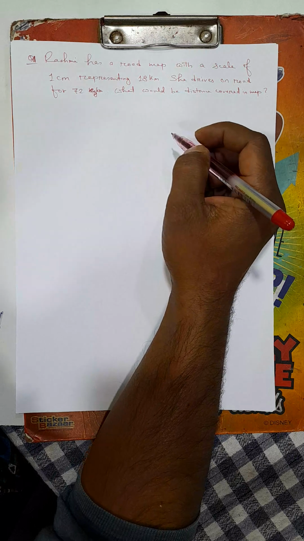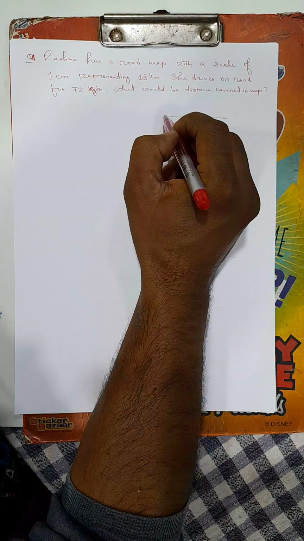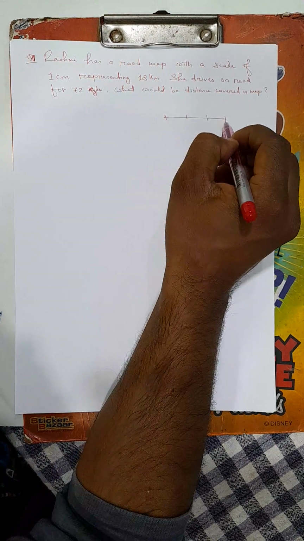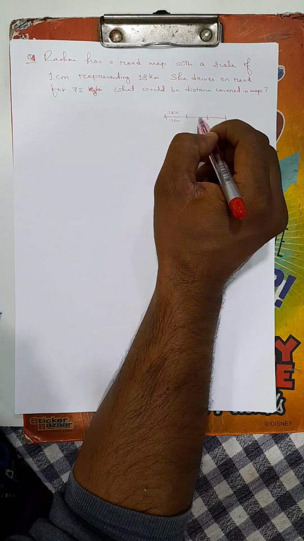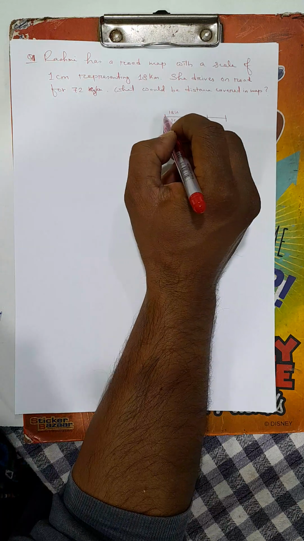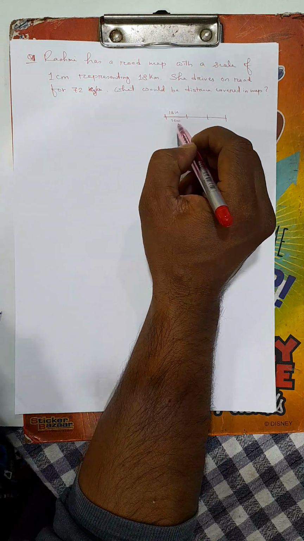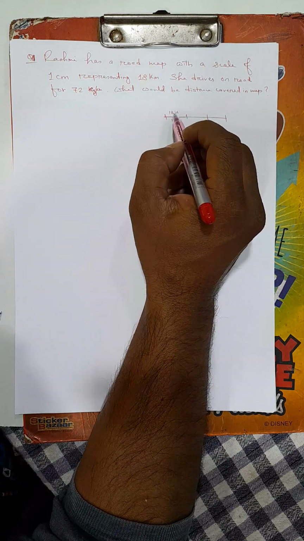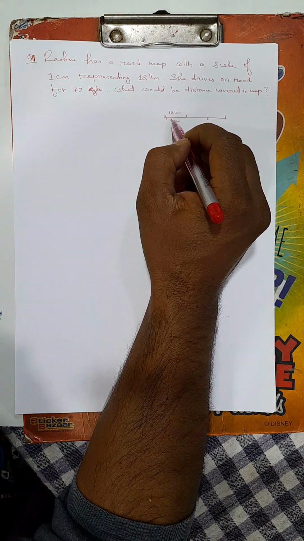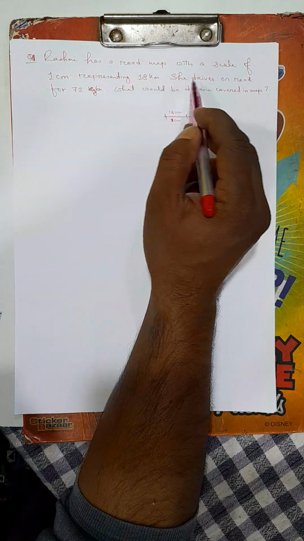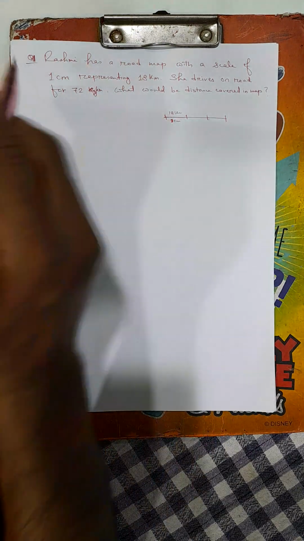So perhaps you have noticed the map scale in an atlas. It is written like this: 1 centimeter means 18 kilometers, right? So map scale means if the map distance is 1 centimeter, the actual distance is 18 kilometers. This is called the map scale. So Rasmi has a road map with a scale of 1 centimeter representing 18 kilometers.